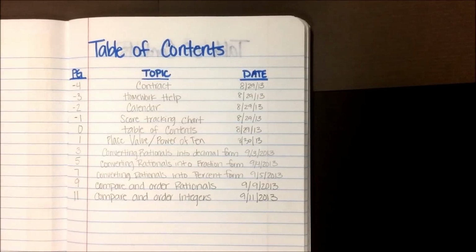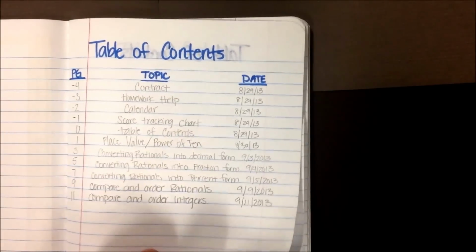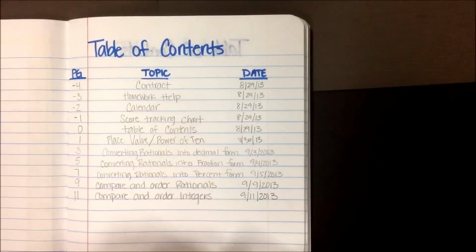Hi, go ahead and open up your table of contents. We've got another entry today. It's going to be on the next odd page, and the topic is compare and order integers. Then go ahead and put your date. Pause if you need to. Otherwise, go ahead and flip to that next odd page in your notebook. For me, it's page 11.